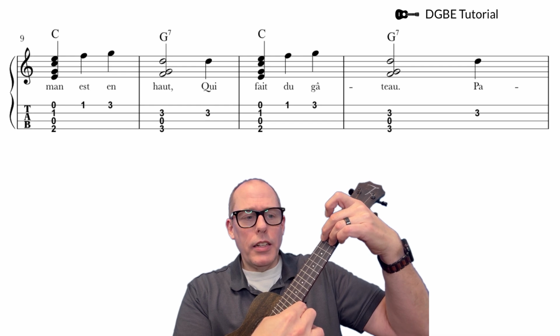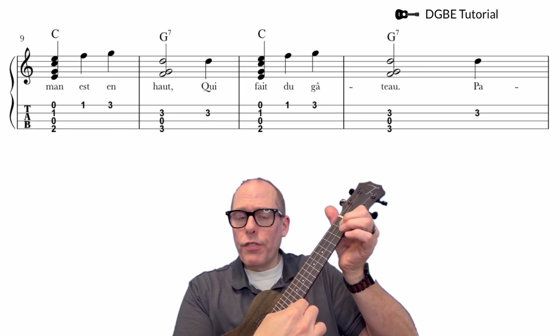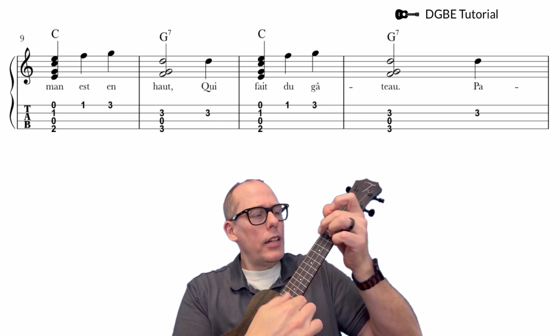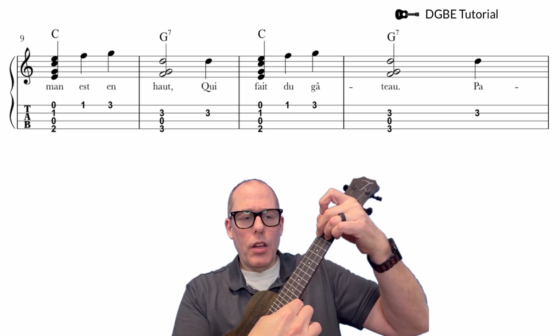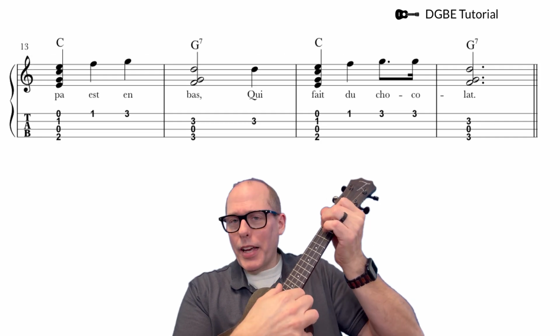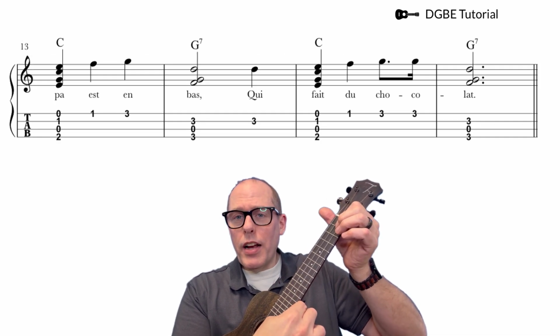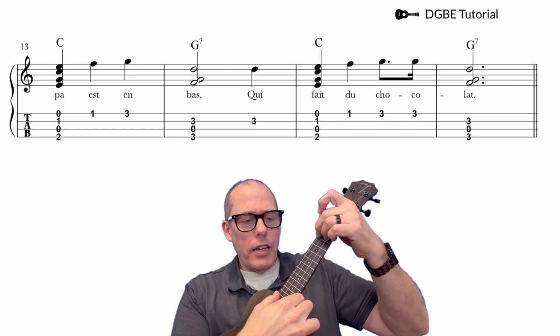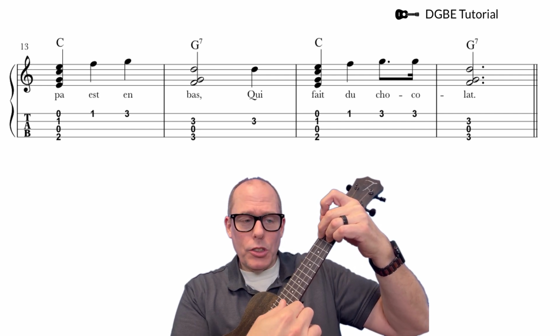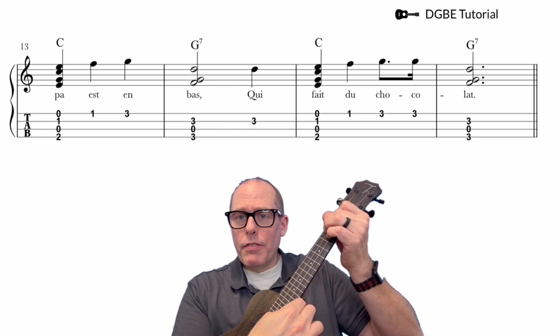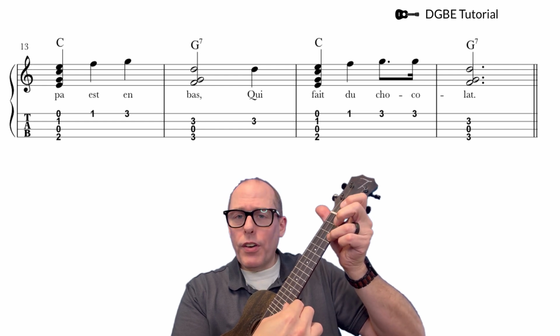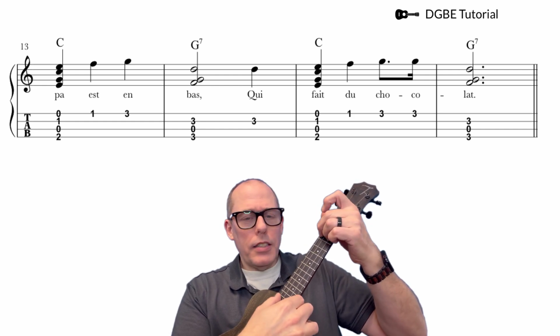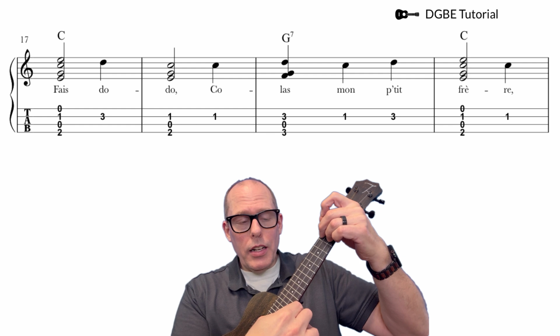Repeat the 2nd string, C chord, 1st string, 1st fret, 1st string, 3rd fret, G7 shape again. Repeat the 2nd string, C chord again. 1st string, 1st fret, 1st string, 3rd fret, G7. Repeat the 2nd string, C chord again. 1st string, 1st fret, 1st string, 3rd fret twice. G7. We are now on the 4th line of the song.